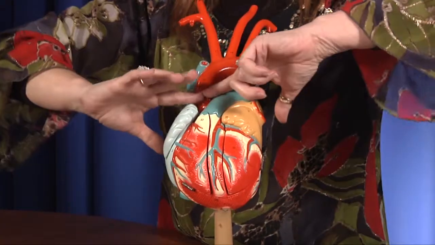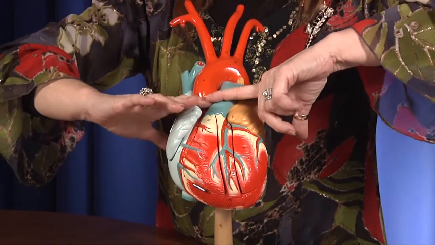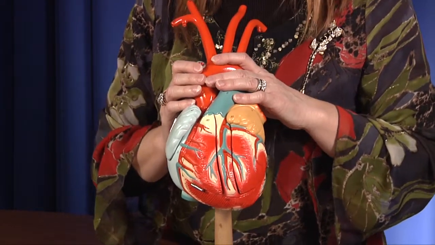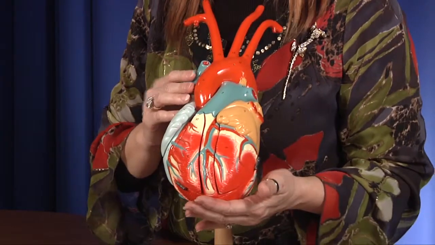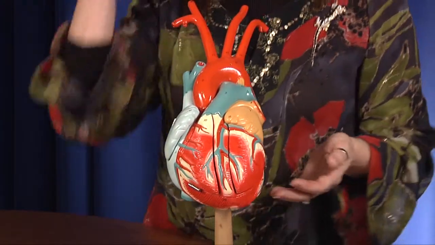And the base is the broad portion at the upper part, the superior portion of the heart, and you have these large vessels that are associated with the base. So apex is the point, base is the broad portion at the top.